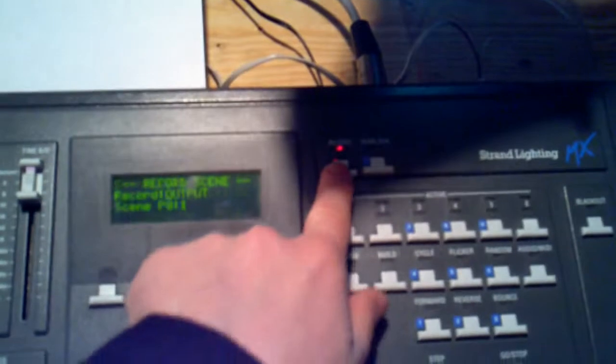Alright, how to record a cue into the Strand MX board. First thing you want to do is hit the record button right here. That will automatically bring up your record screen here. Make sure you have an output. That means whatever you're doing out on stage right now live will be recorded into the board.